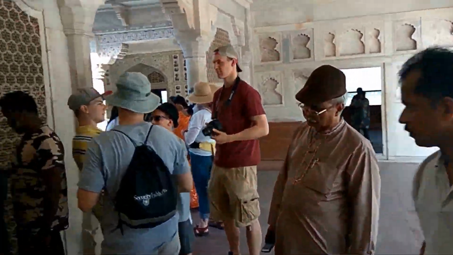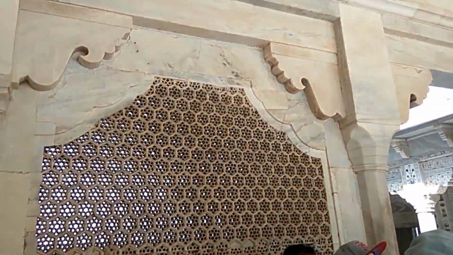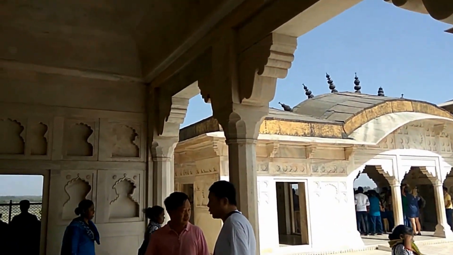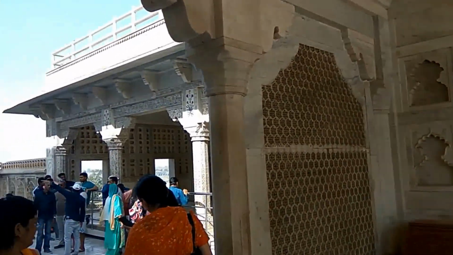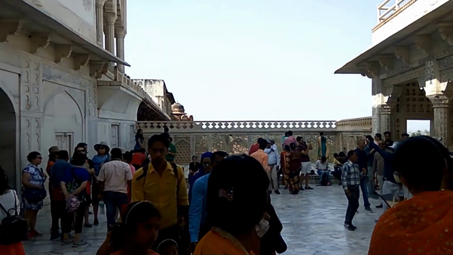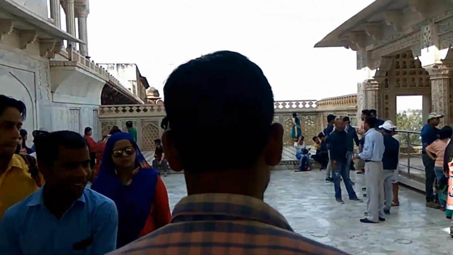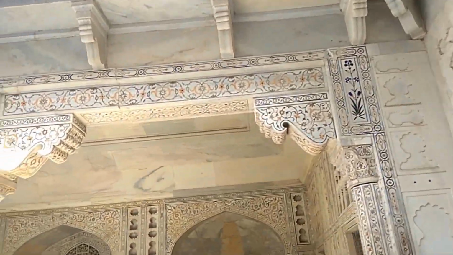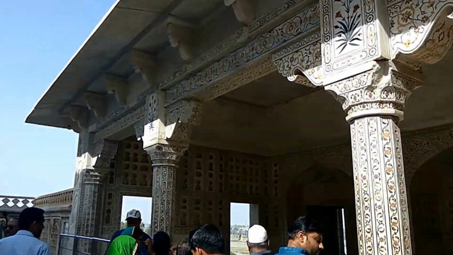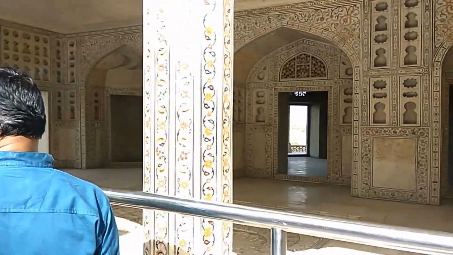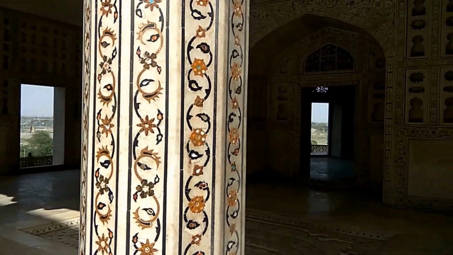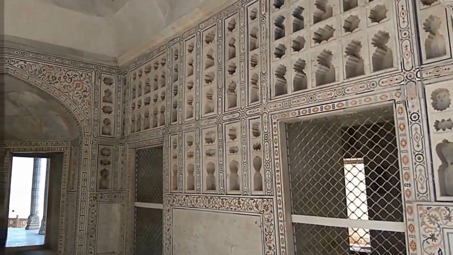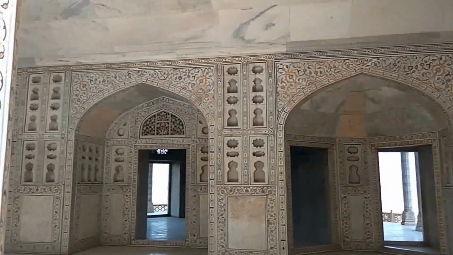These are rooms parallel to each other with doorways in between them, and the ceiling, the walls, the pillars, everything is made of marble. There are many visitors visiting this place. So now let's take a closer look at the architecture of this place. It is similar to that we find in the Taj Mahal, with the use of some precious and semi-precious stones, and it looks absolutely amazing.